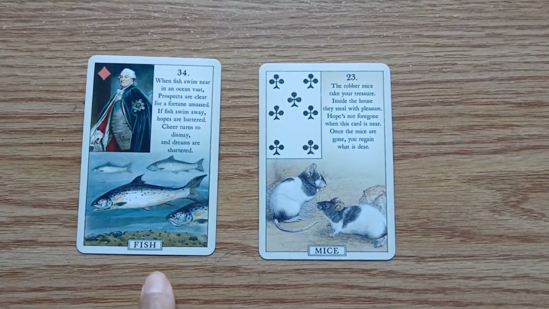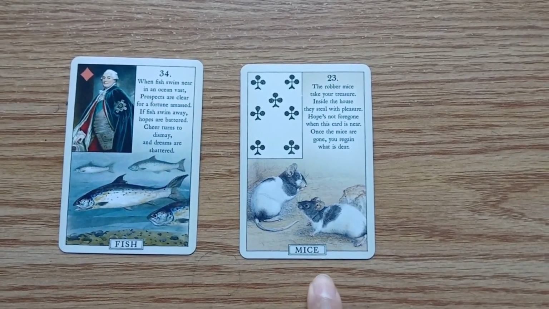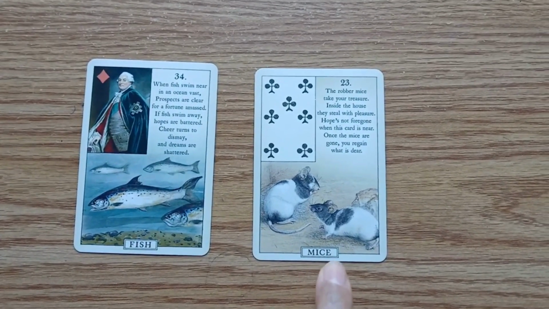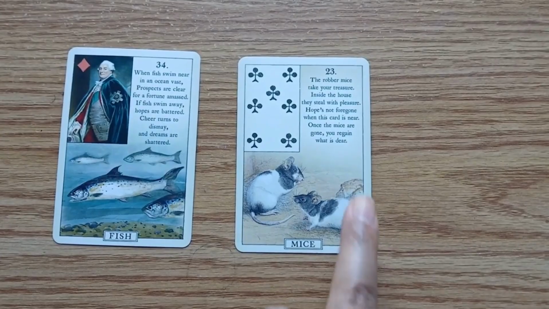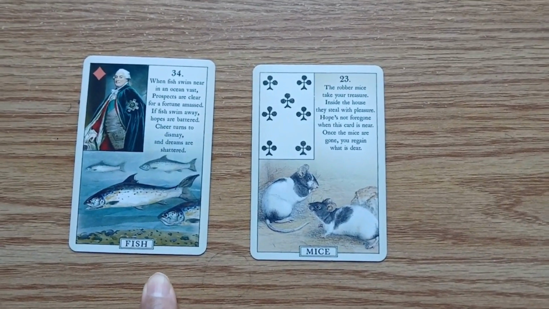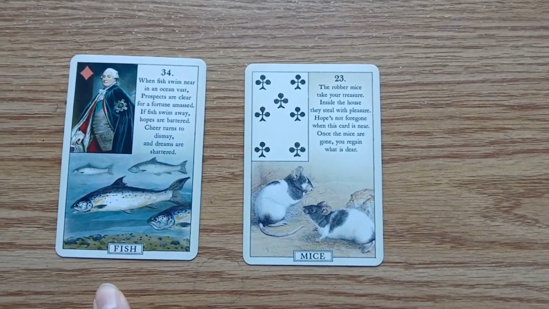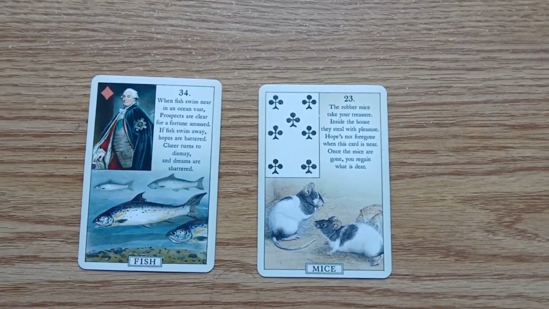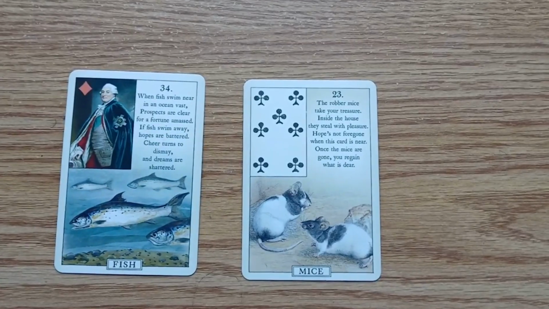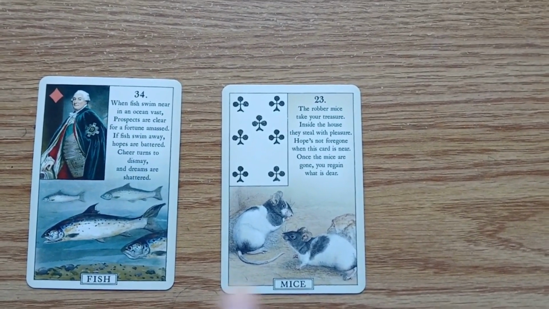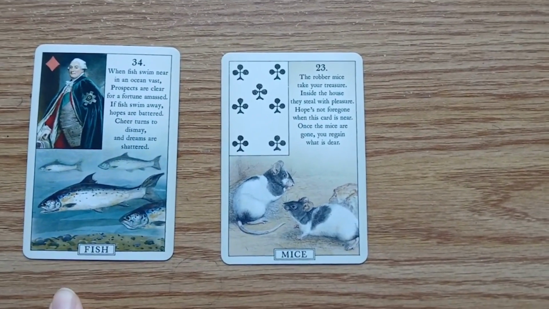So money's the noun. And if this means to lose something or to steal something, I can change this to a modifier to this word. So to steal money, losing money, or something of that nature. That's like the standard way to read Lenormand. You just treat the first card like a noun, and the second card modifies the first.